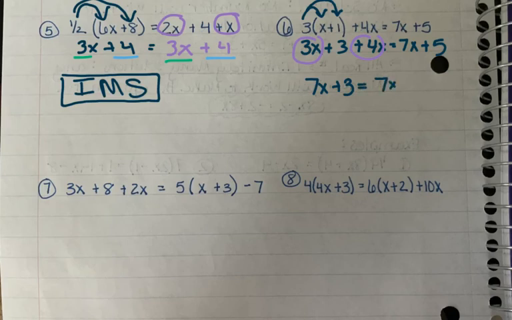equals 7x plus 5. So already I know that my coefficients and variables are the same. I see my constants are different, so this is a no solution. Okay, go ahead and pause the video again and try problem 7.